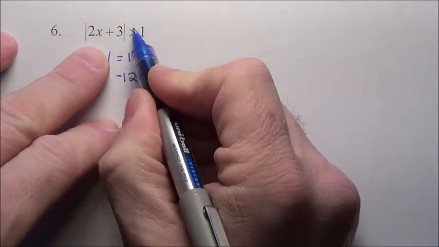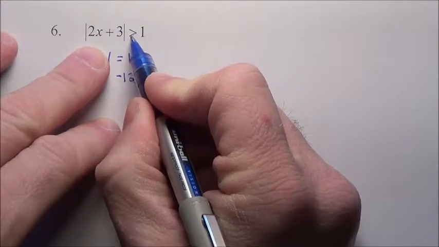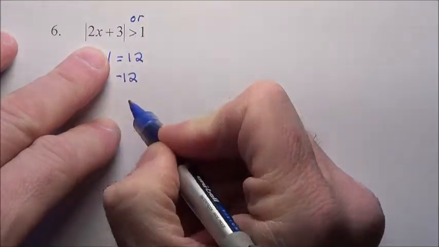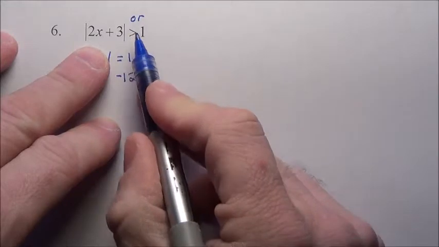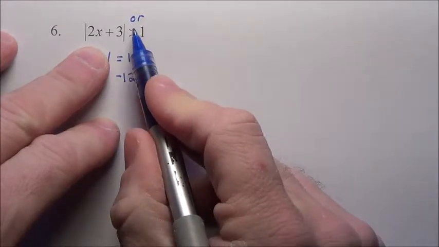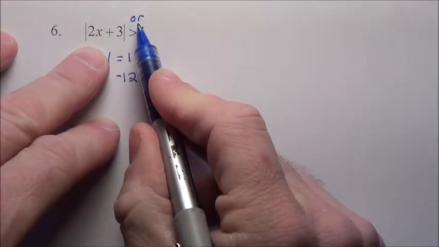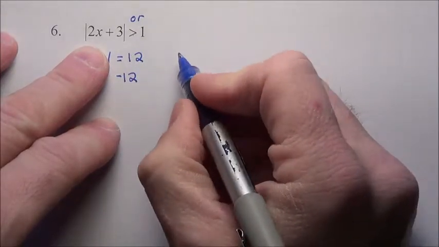But first, I need to look at this symbol. This symbol says greater, greater. So it's an or here. It's not going to be an and. It's not a less than. It's a greater than, so we use the or. That's just the way we try to remember it.